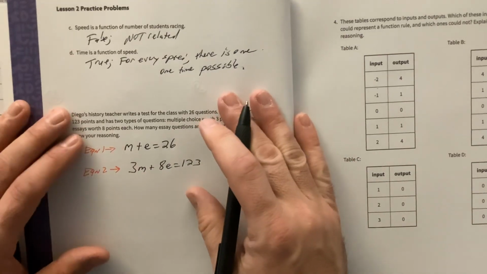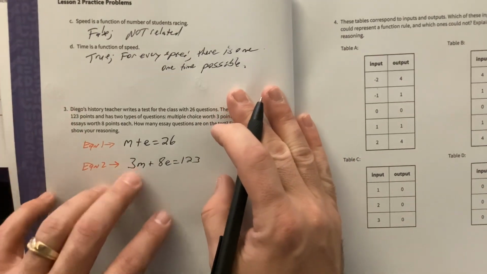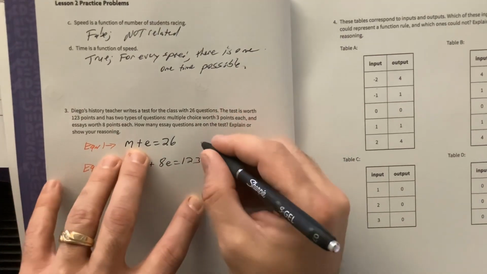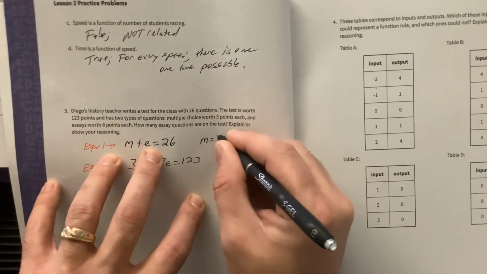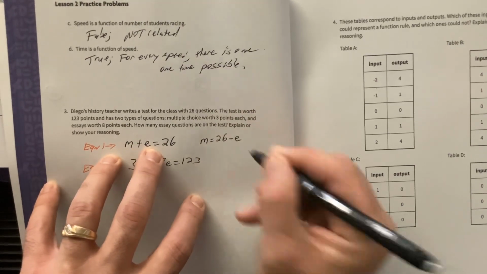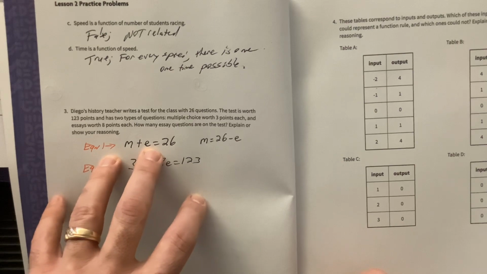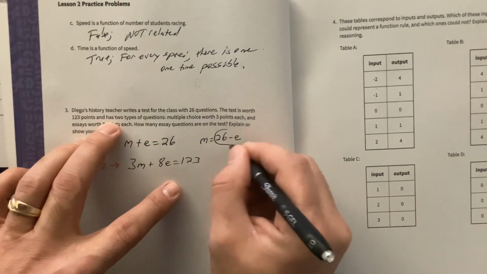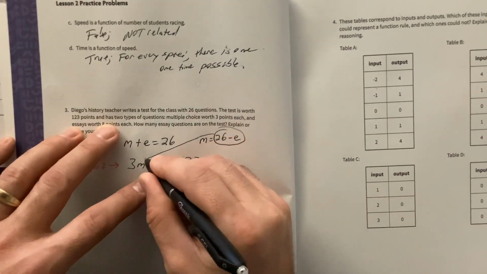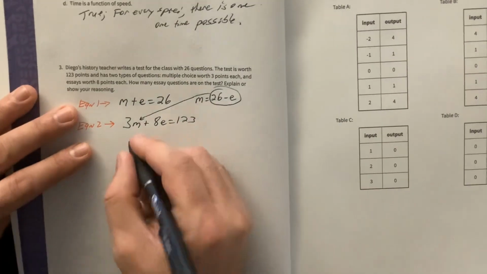Now, a couple different ways to do this one. I'm going to use substitution, so I'm going to solve this one for m, so I'm going to get rid of that e. How do I get rid of a positive e? Well, I subtract it. And now, since I know what m is, I'm going to substitute that in right there.